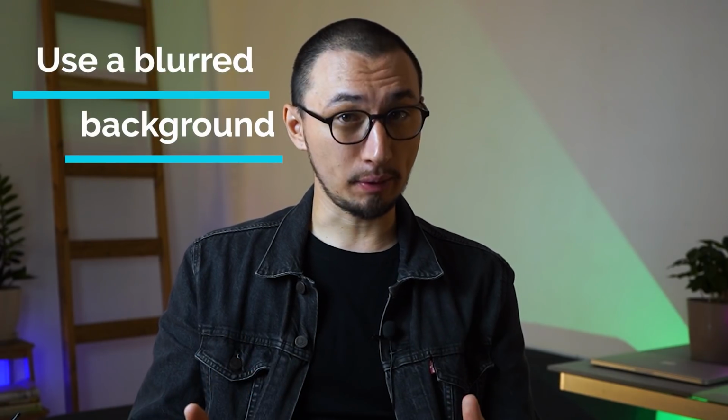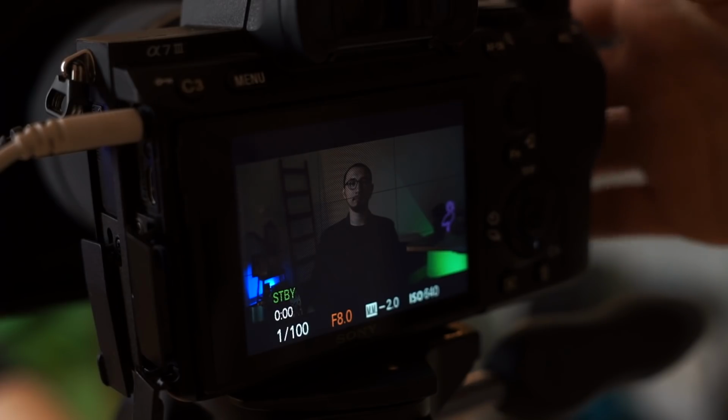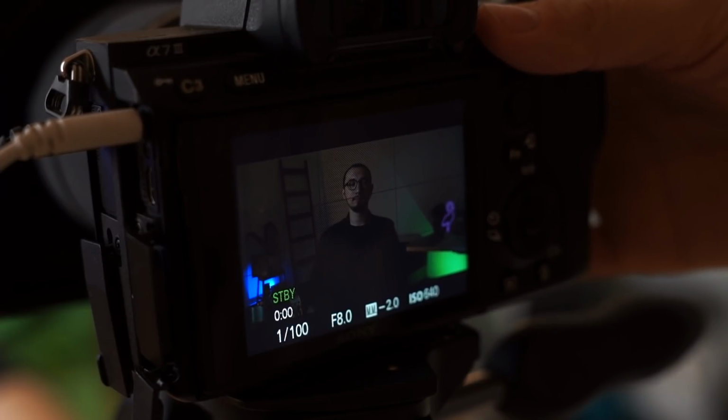So you may arrange yourself exactly in the center of the frame or move a little to the left or to the right to one of the invisible lines. Use a blurred background. To do this, you need to leave a lot of space between you and the background, and this should be more than the space between you and the camera.